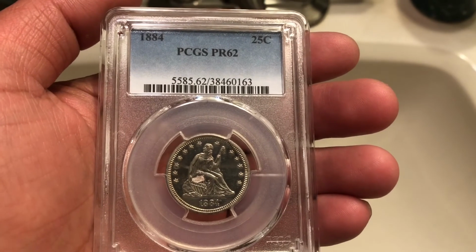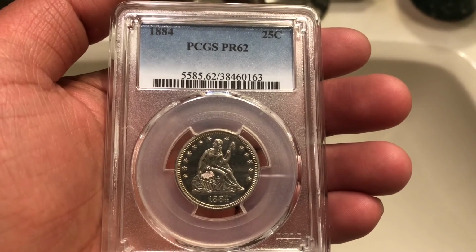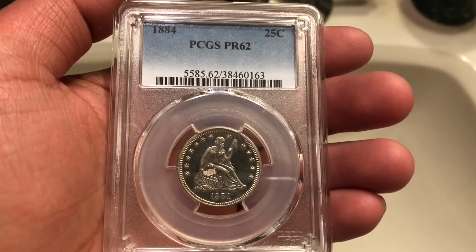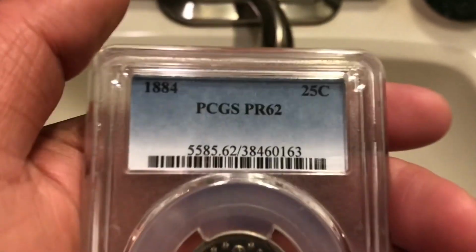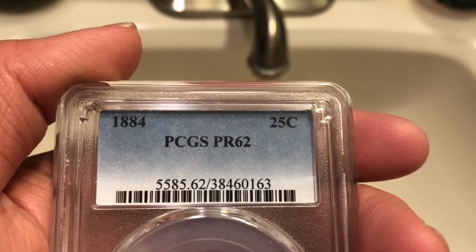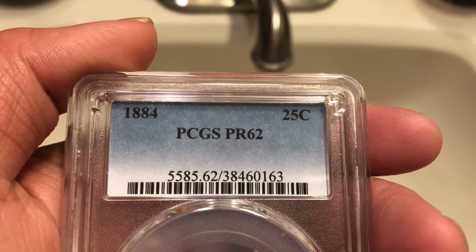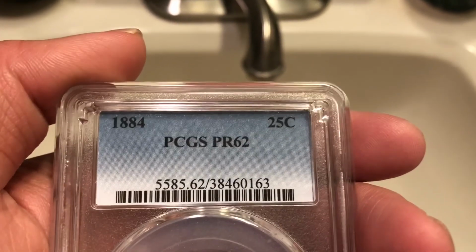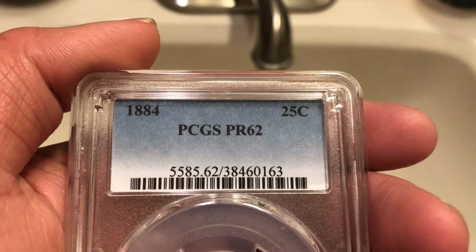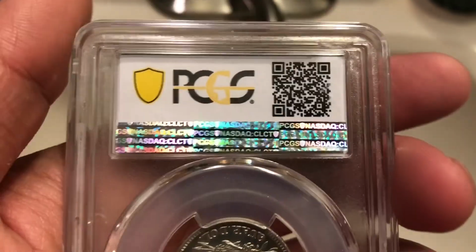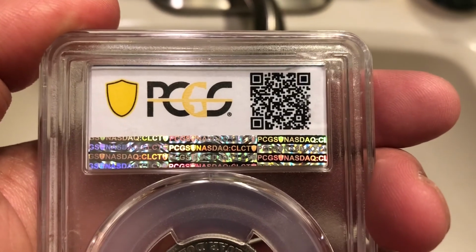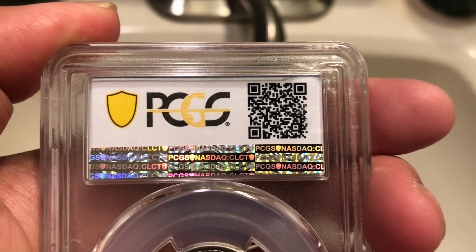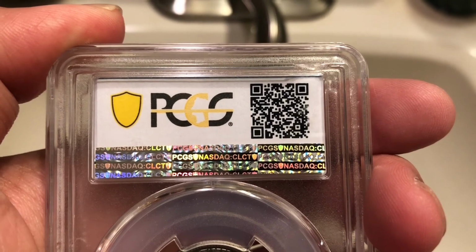The first grading service that I want to talk about is PCGS. PCGS is an acronym for Professional Coin Grading Service. PCGS was founded in 1986 when a coalition of dealers came together to form a third-party grading service.